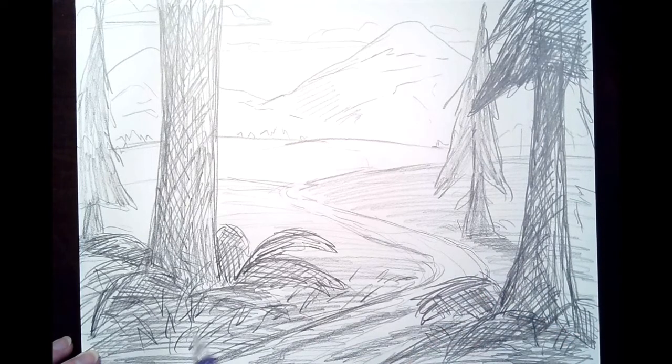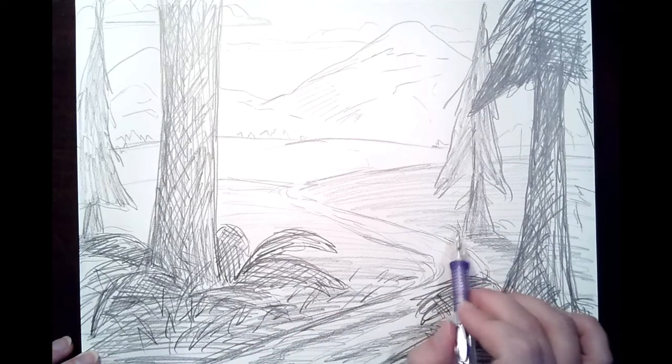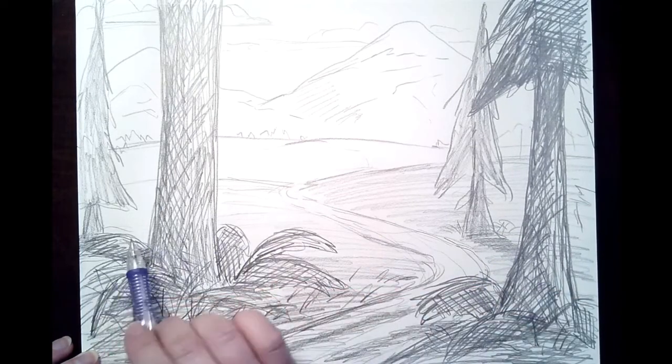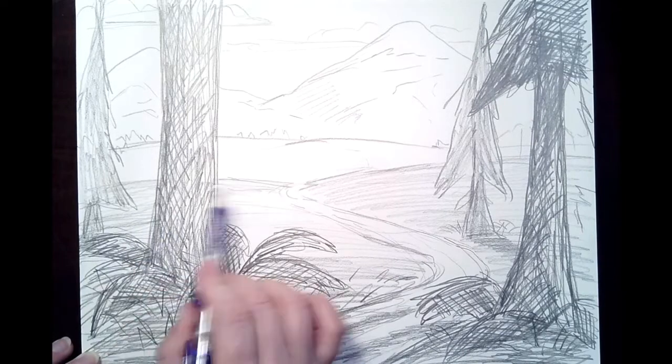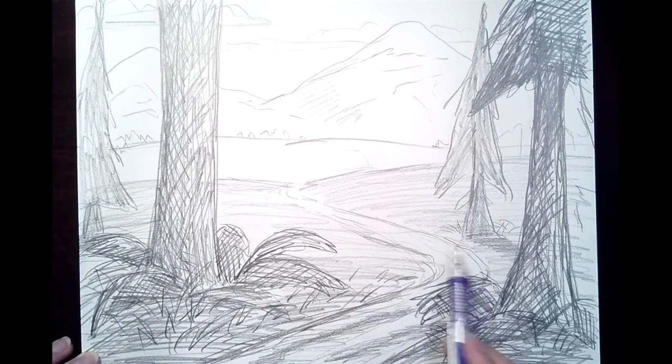And see, these grass shapes are pretty big in the foreground. In the middle ground, they're going to be smaller because they're farther away. You can add a reflection in the creek for this tree here.